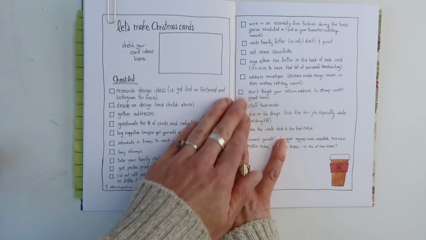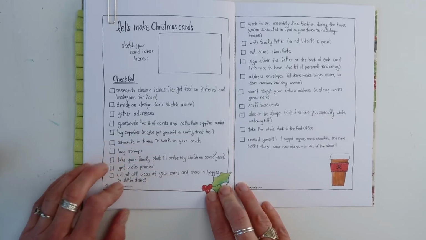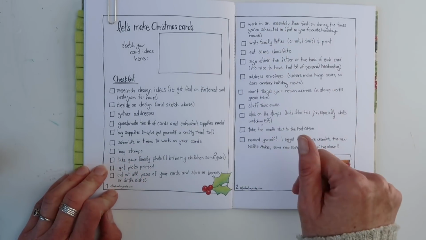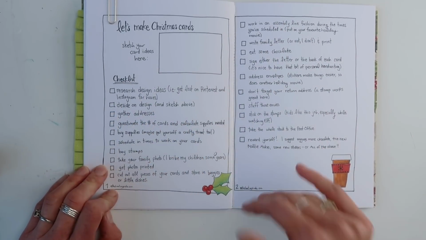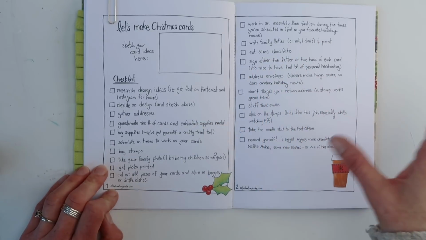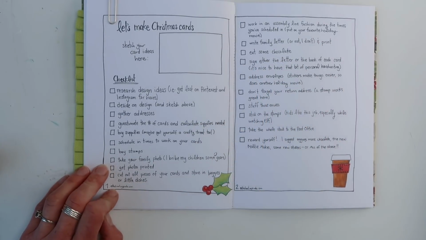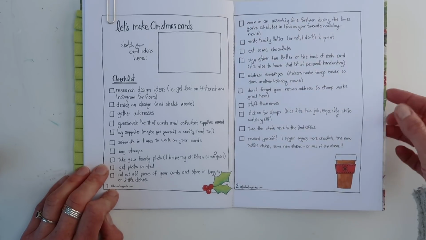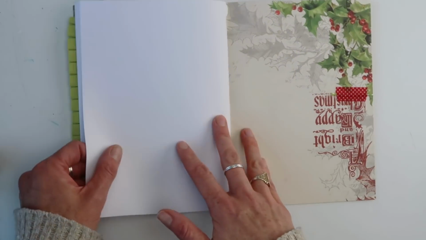And then I have my Christmas card checklist. These are the different steps, because I make my own Christmas cards. So these are the steps that I need to take from conception of what I want to do to sent in the post office, gone to people. And I love it. And then I have a few more blank pages at the end.